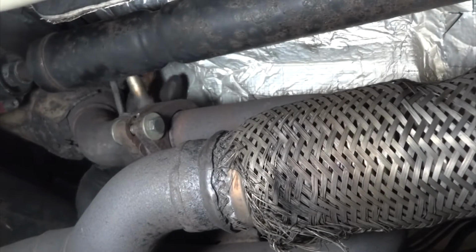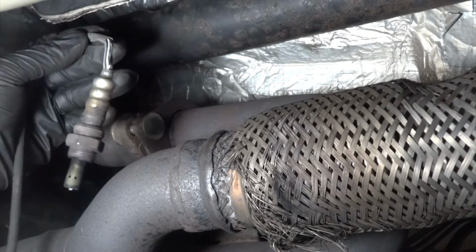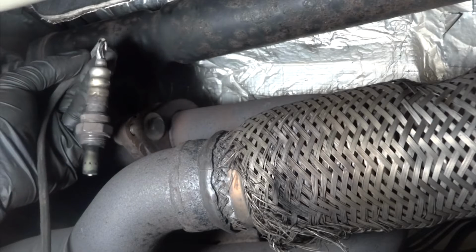So here comes our O2 sensor. Okay, so right here I got the O2 sensor removed. So we're gonna get it out of the way.